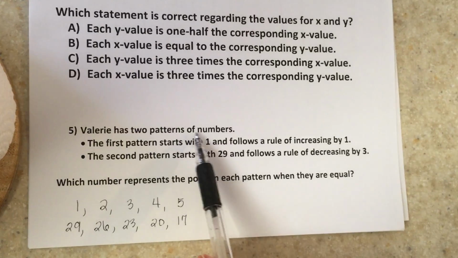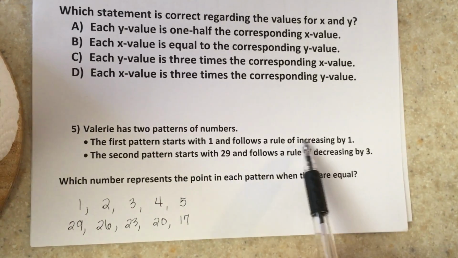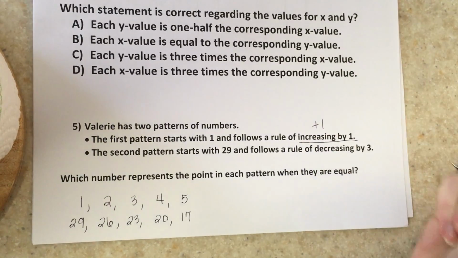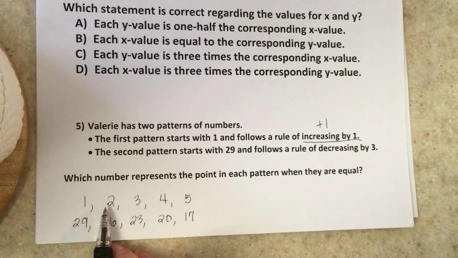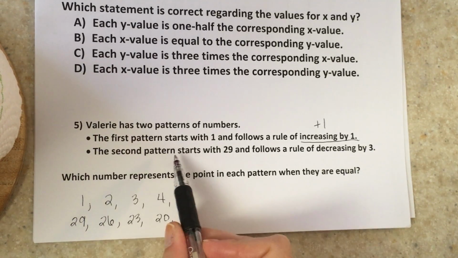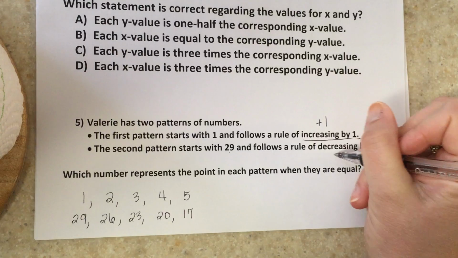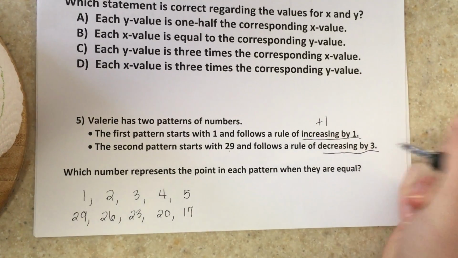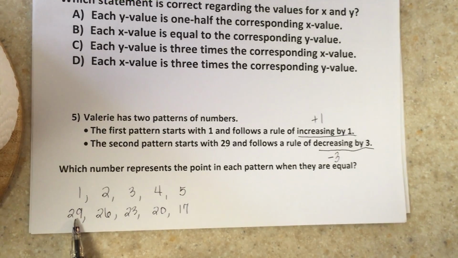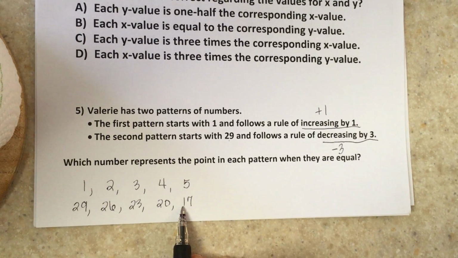Okay, Valerie has 2 patterns of numbers. The first pattern starts with 1 and follows a rule of increasing by 1. Increasing by 1 just means I'm adding 1. So we have 1 plus 1 is 2, 3, 4, 5, so on and so forth. The second pattern starts with 29 and follows a rule of decreasing by 3. Decreasing by 3 means I'm subtracting 3. So she has 29, minus 3 is 26, minus 3 is 23, so on and so forth.